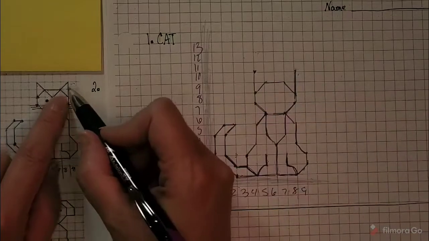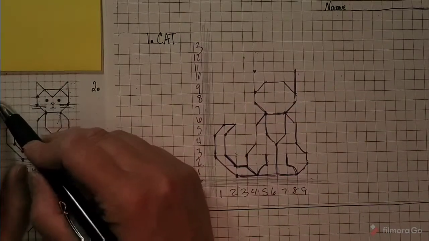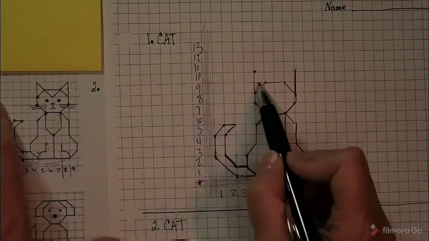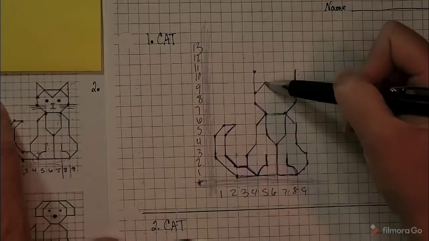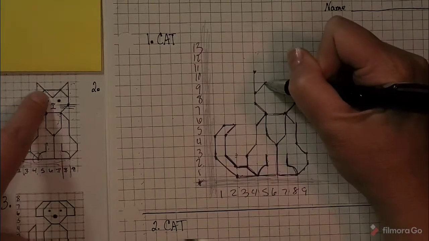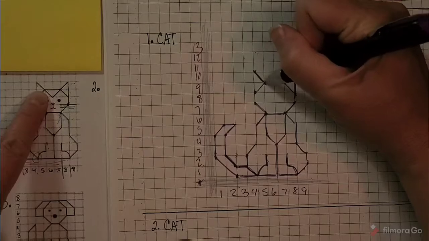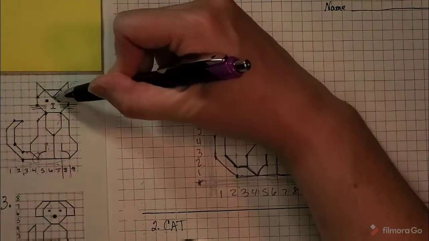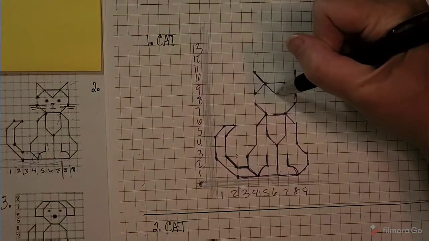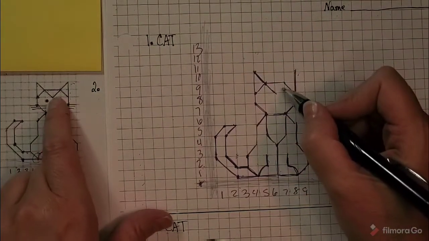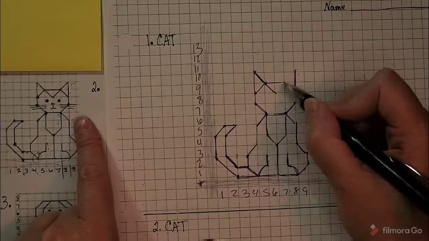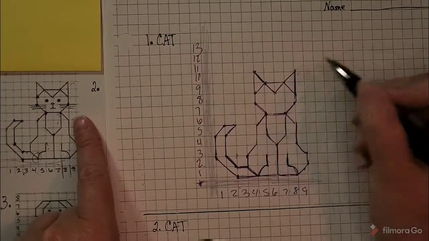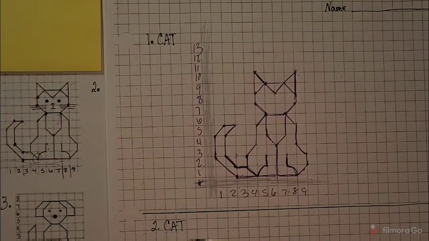So we can count where they need to go. Once again, it's going to be touching on the 9, 10. So there's 9, 10. And it would be this point right here. So I'm going to make a line. What I can also see is it's still going downwards 1 square diagonal. So it's going to here. And if I look, this point and this point are touching. So from here to here, we could just draw a line. And we have our cat started.